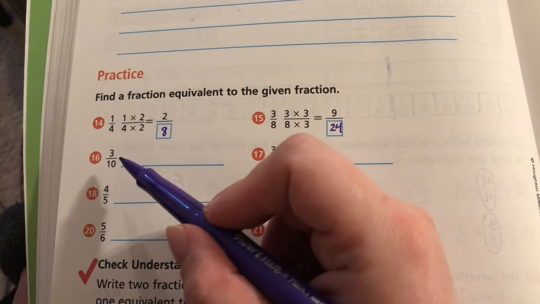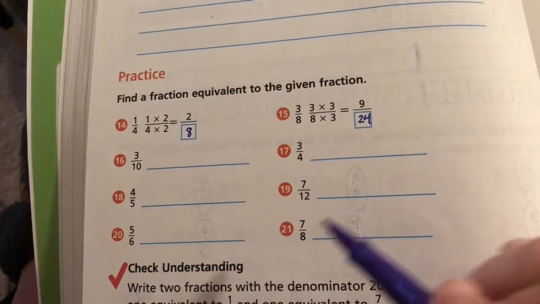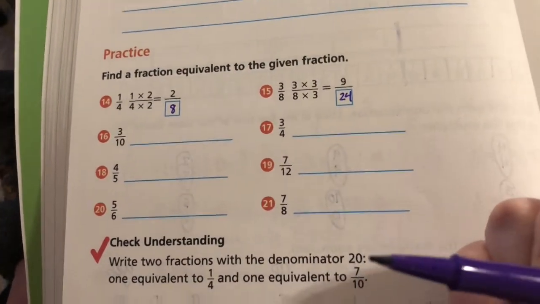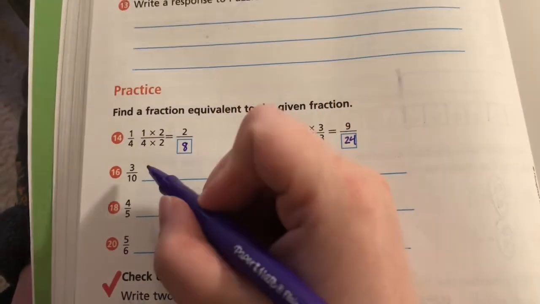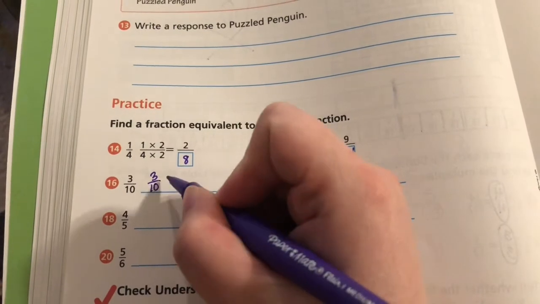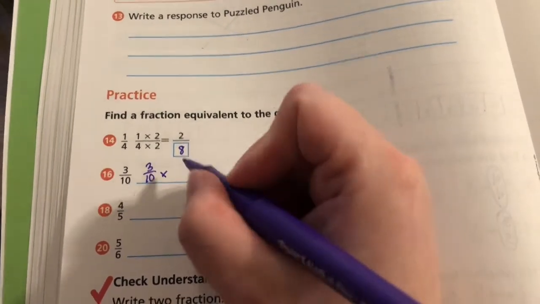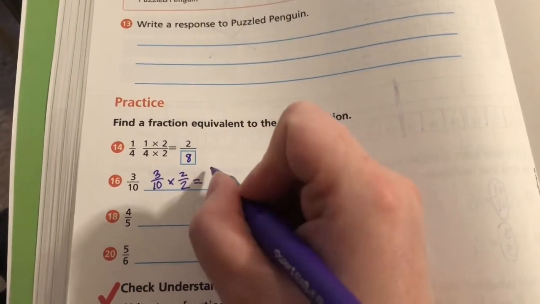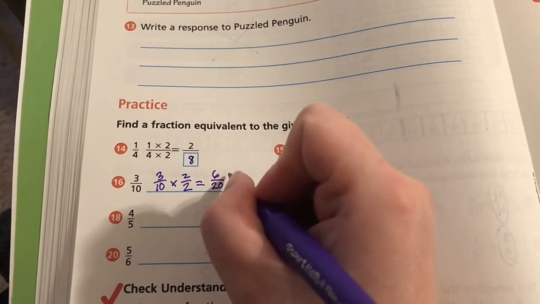So over here, now what we're going to do is find fractions equivalent to these fractions. I'm going to do these two for you, and then I want you to do the rest on your own because I want you to do a little bit of thinking for yourselves, all right? So 3/10, I'm going to do 3/10 times, let's see, what fraction of 1 do I want to do? I'll keep it simple. I'll do 2/2. 3 times 2 is 6. 10 times 2 is 20.